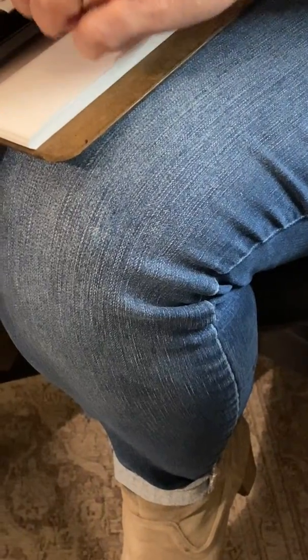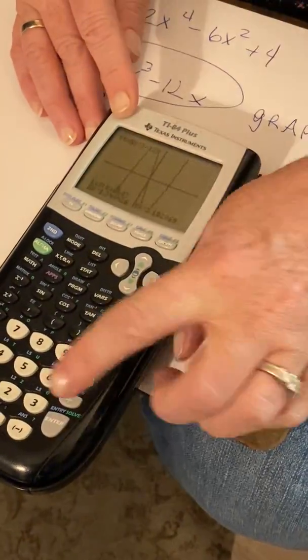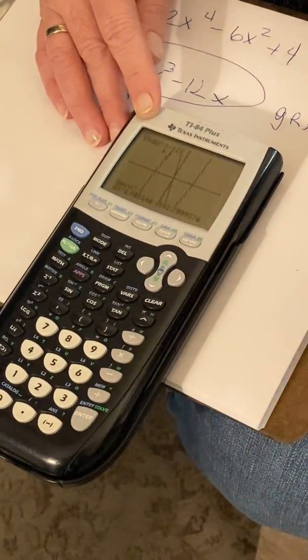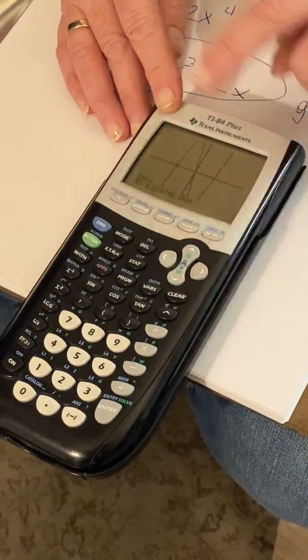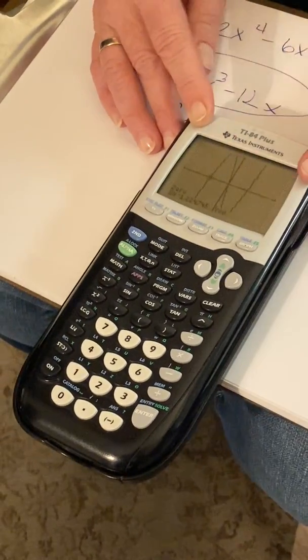But it's still faster than trying to factor this. So left bound, again, I want to be a little bit to the left of that point, so the cursor's going to be below it this time. Right bound, cursor's going to be a little above it. Guess, and it converges to the solution. So I have 3 critical values here.